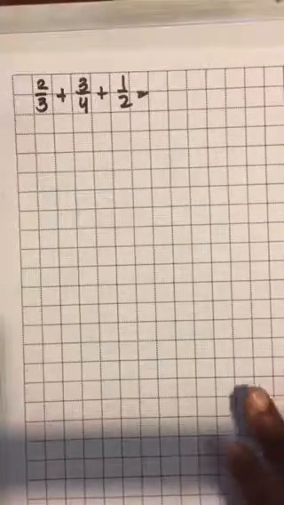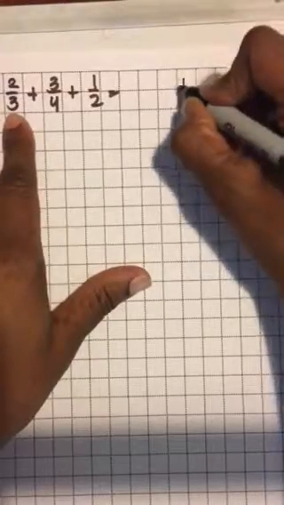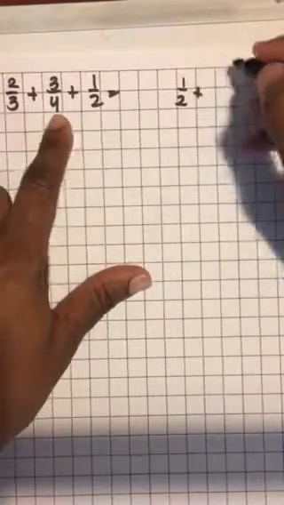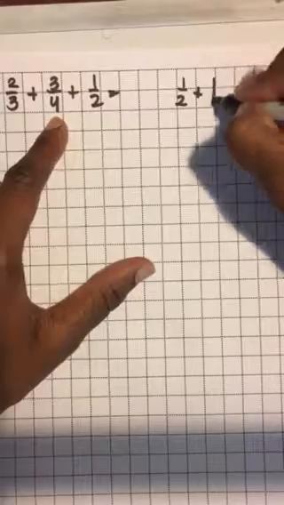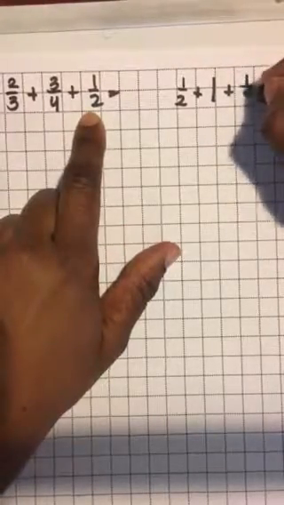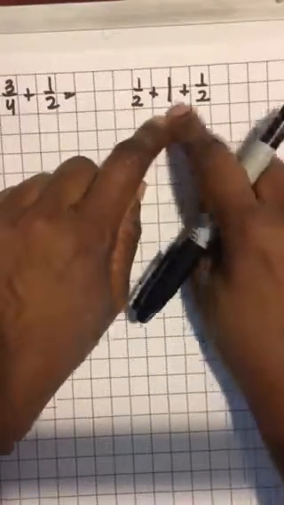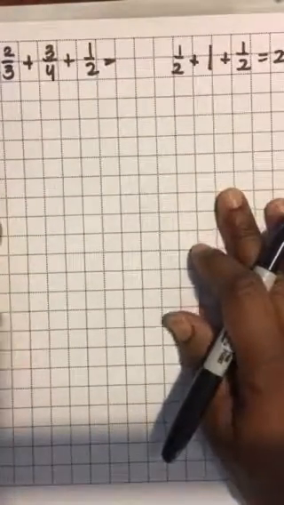2/3 plus 3/4 plus 1/2. Let's estimate first. 2/3 is about 1/2. 3/4 is close to 1, and then 1/2 we can keep as 1/2. 1/2 plus 1/2 is 1, and 1 plus 1 gives me 2. So my sum should be about 2.